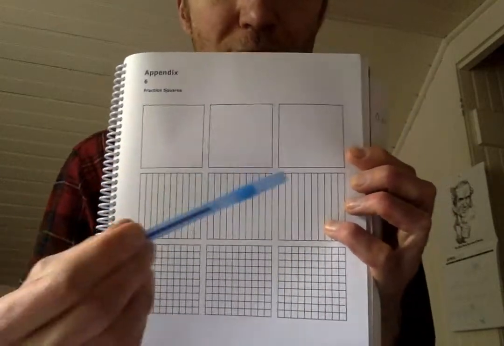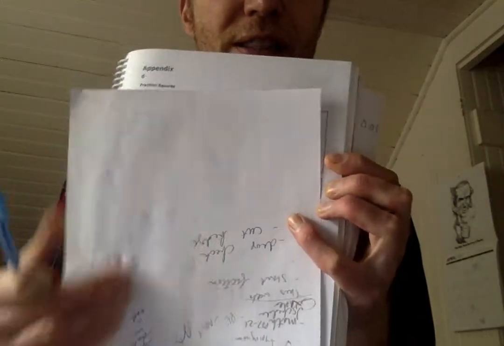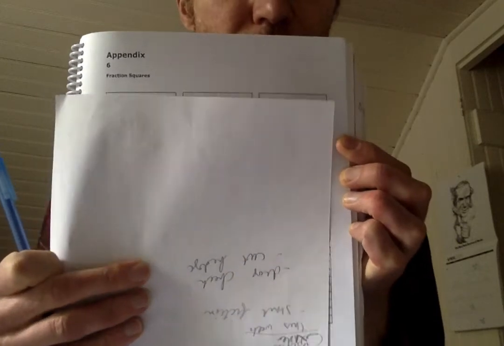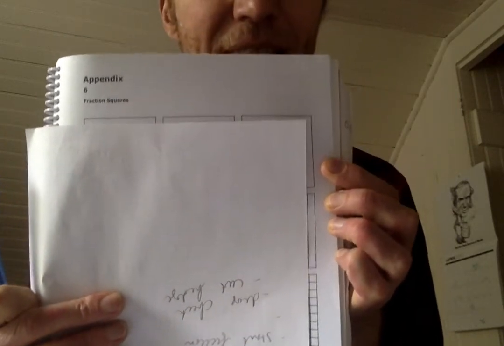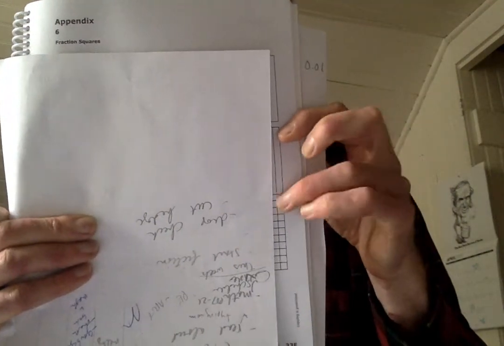That's because when we looked at this guy, 1 tenth, if you just look at one of these tenths here, is 10 hundredths. 1 tenth is 10 hundredths. There's a tenth. There's 10 hundredths. So the next page in our book, we're going to get some problems like this.